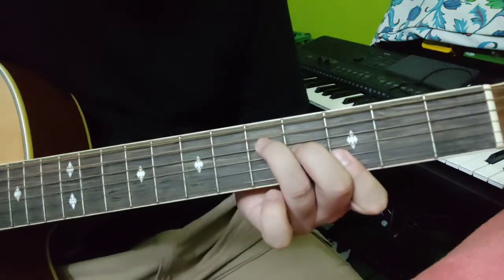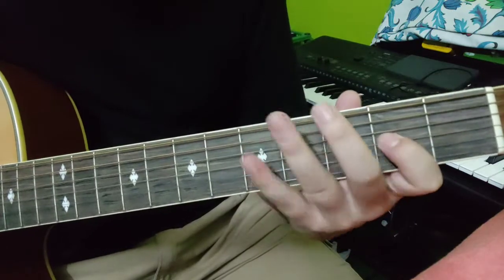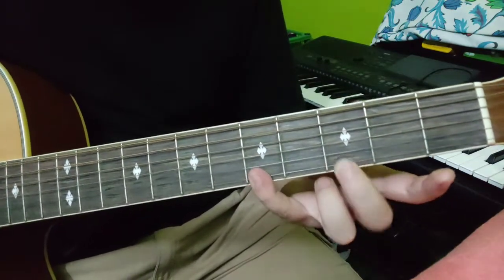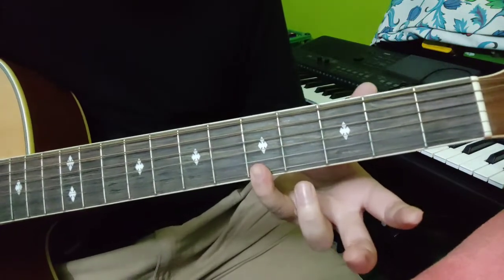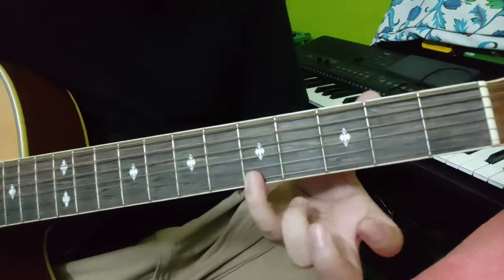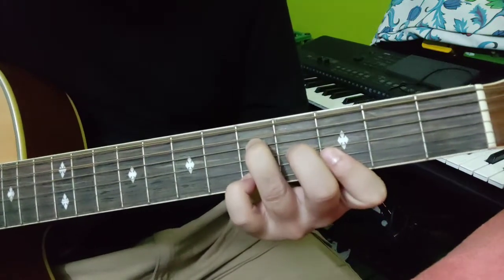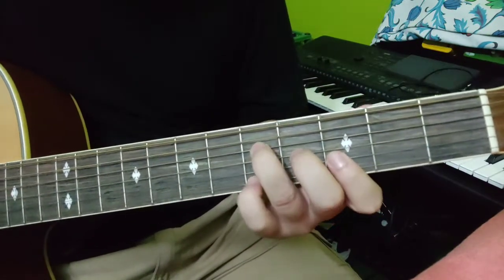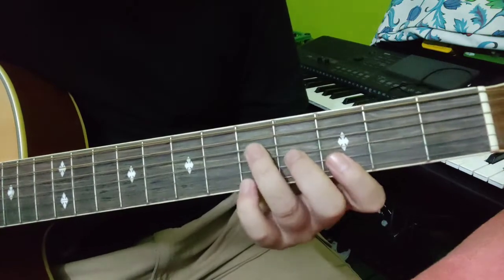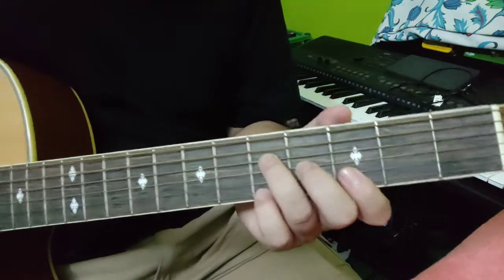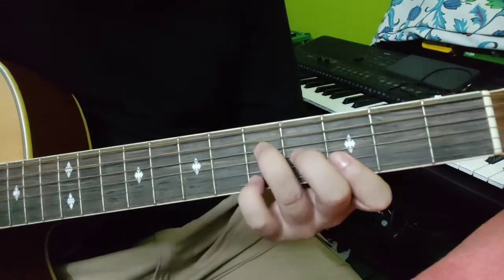Okay, now 1, 2, 3, 4, 5, 6, 7, 8, and this is the 9th note. This is the A note. So if we add that A note, the 9th note here, the G major becomes G added 9. G major added 9. We simply write it G add 9.